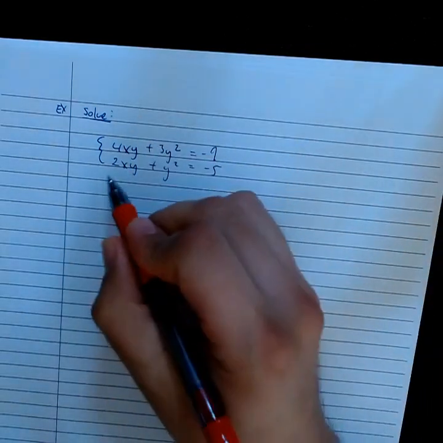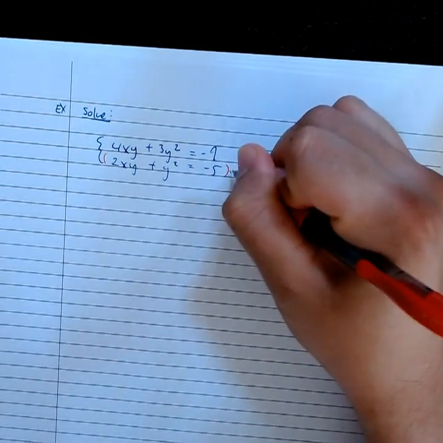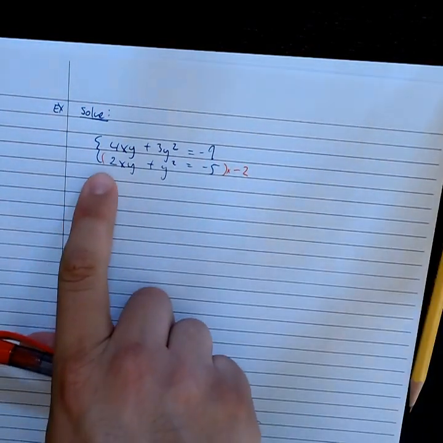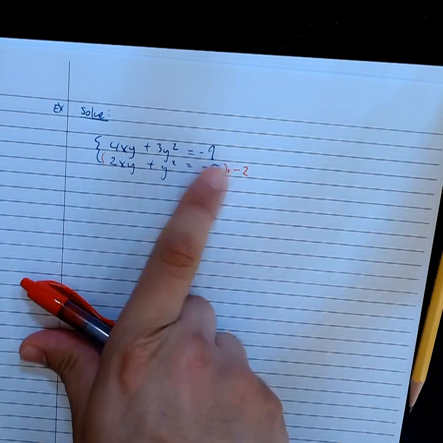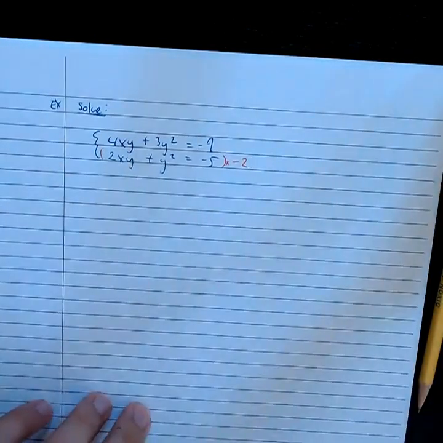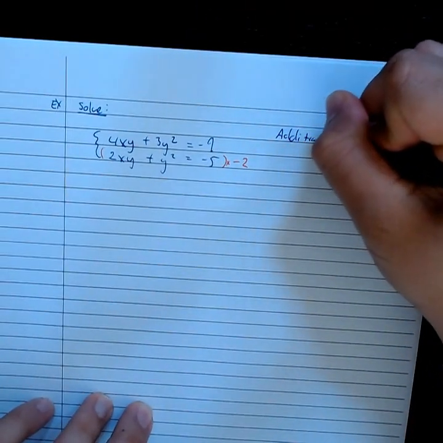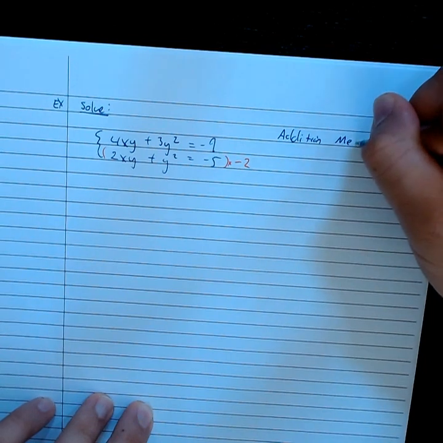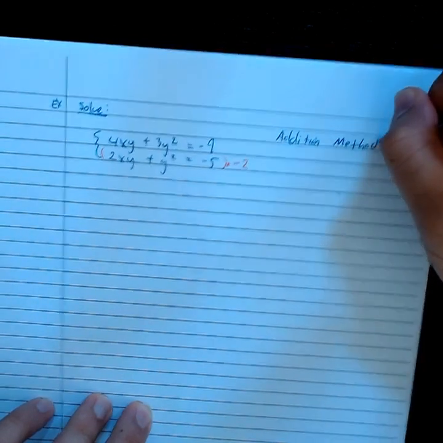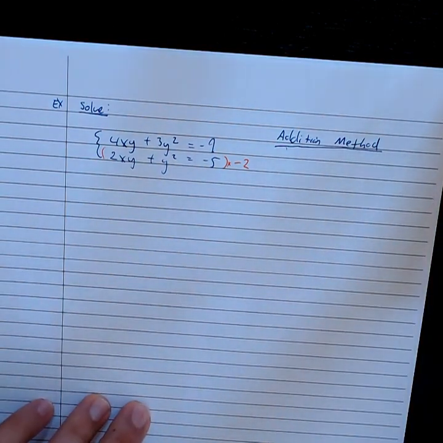So let's go ahead and take this and multiply by -2. That way, -2 times +2 will make that a -4, and then these will be opposites. So here I'm using the addition method, which we saw in a previous section. We're now using it for a nonlinear system, but it should still work the same way.